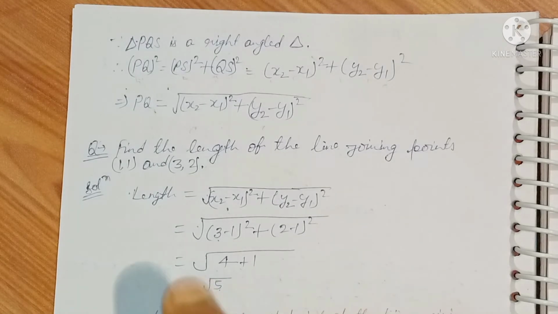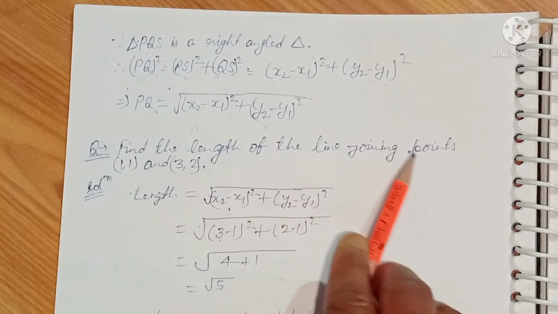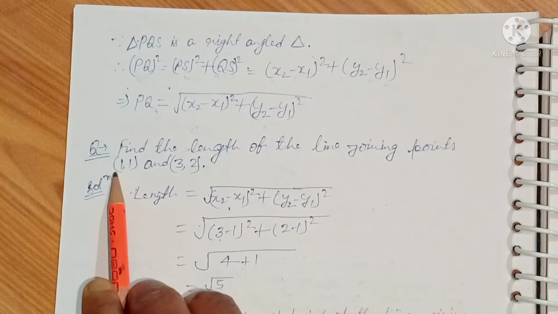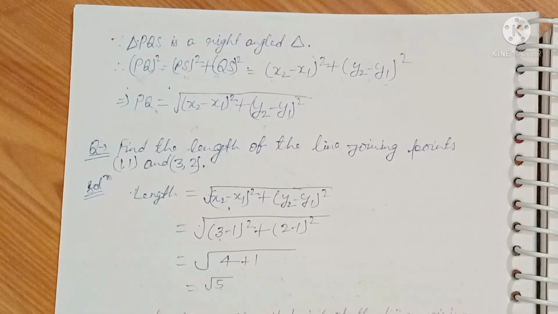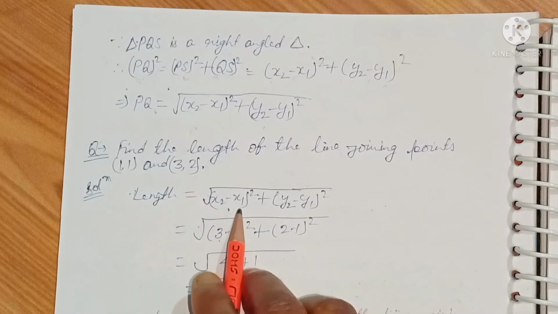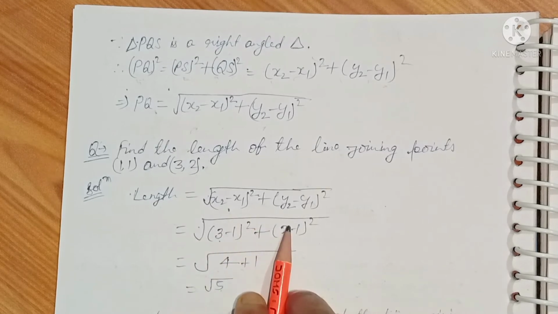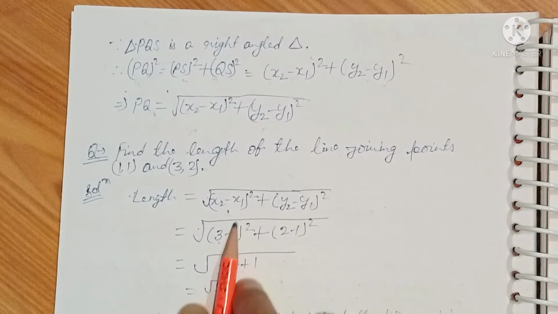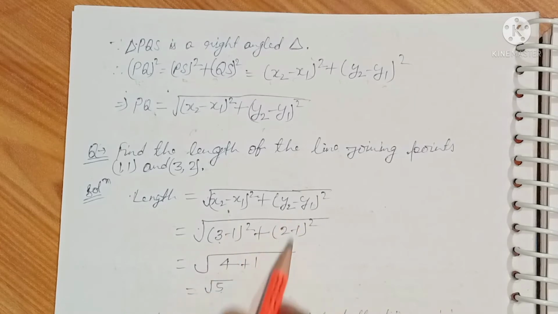Now on that concept, one question is given. Find the length of the line joining the points. Here the coordinates of the points are given, and we have to find the length. The formula is the square root of x2 minus x1 squared plus y2 minus y1 squared. So simply put in the values of x2, x1, y2, y1.